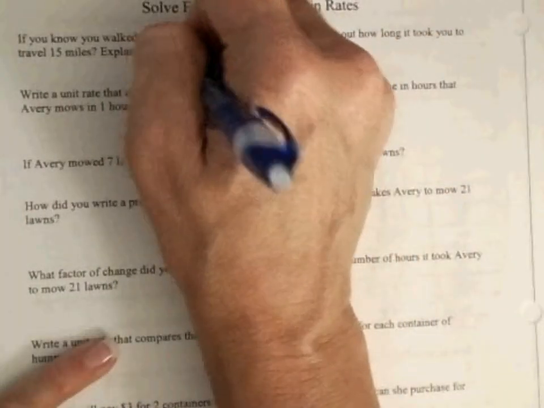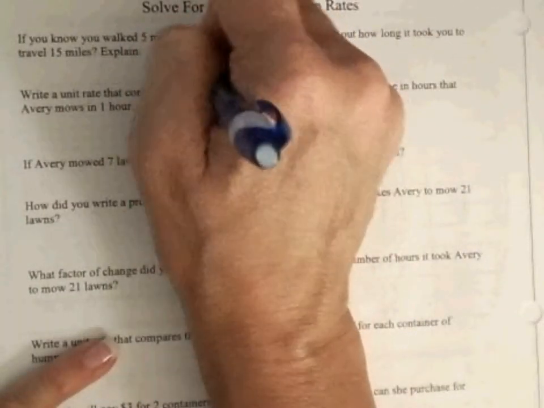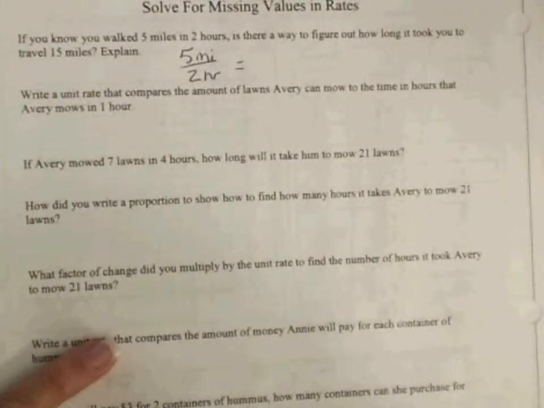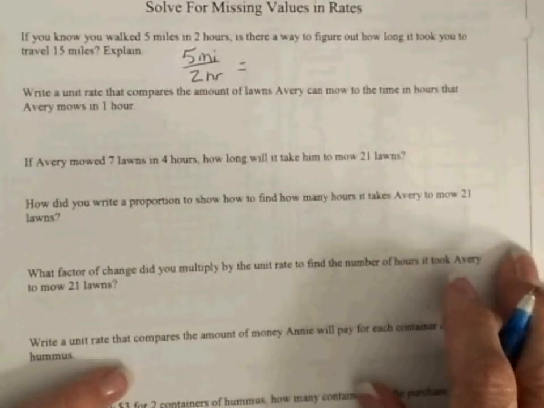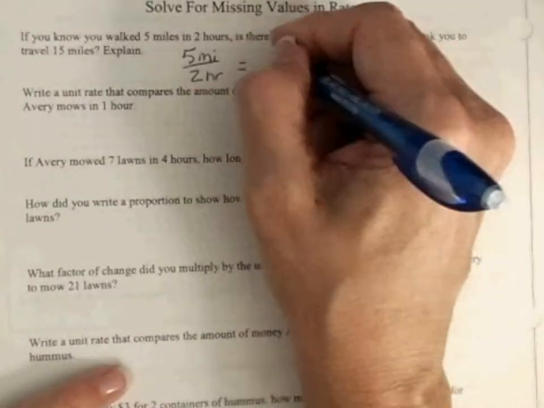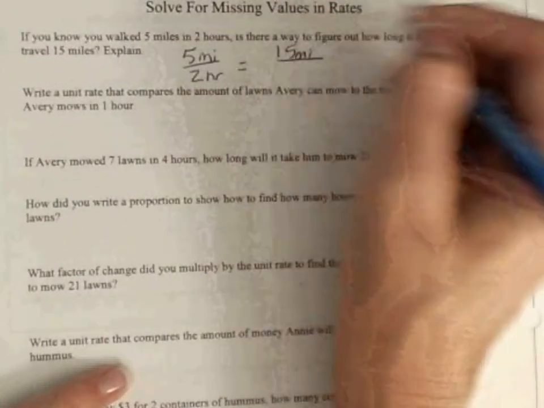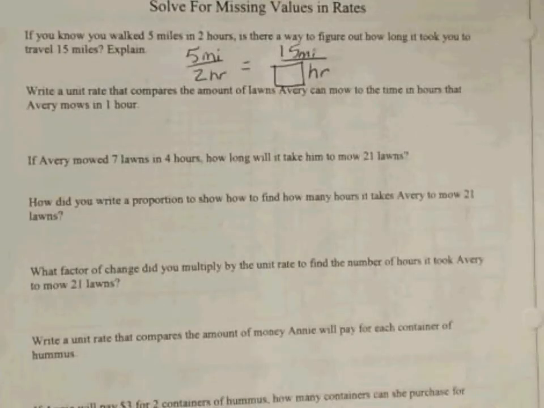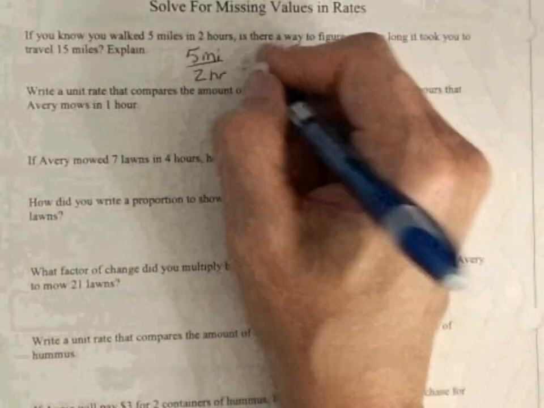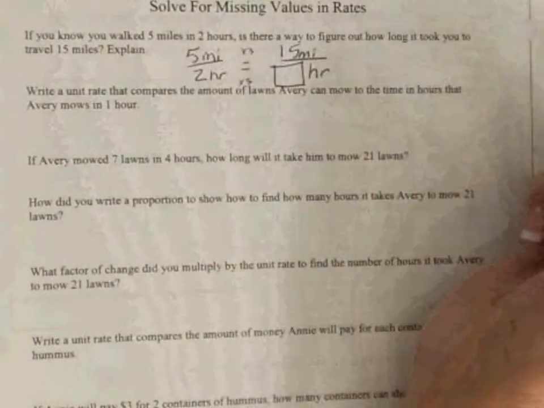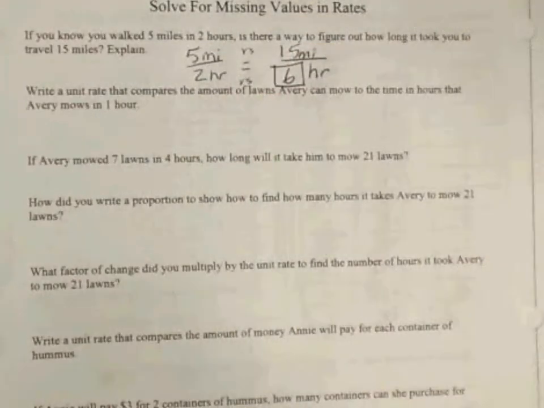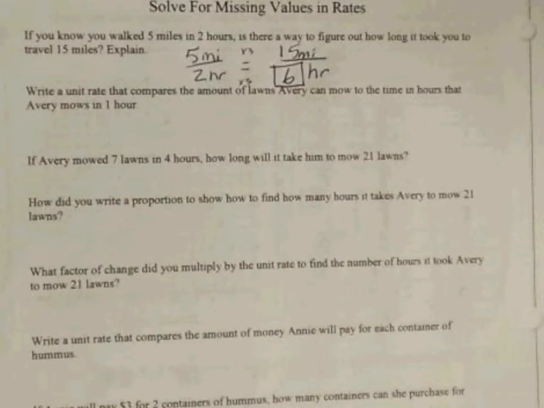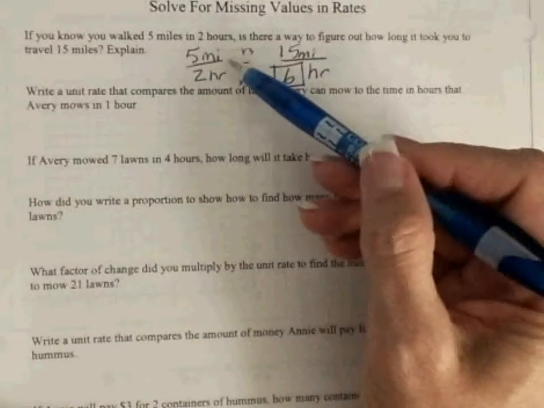So on the first one, it asks us if we know that you go 5 miles in 2 hours, can you use a proportion to figure out how long it would take you to go 15 miles? How many hours? So we set up our proportion. What do we multiply 5 by to get 15? 3. So we're going to multiply 2 times 3 and get 6. It takes 6 hours.